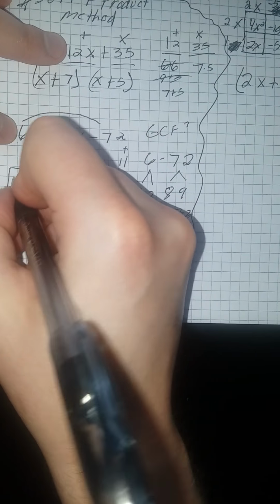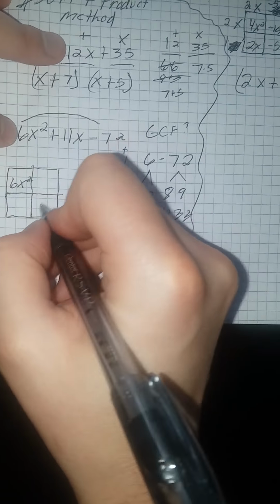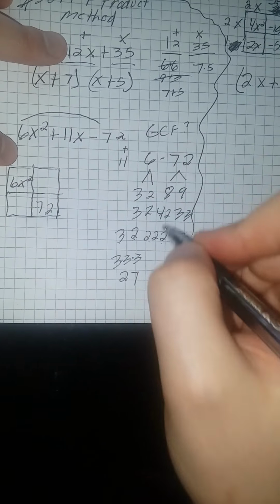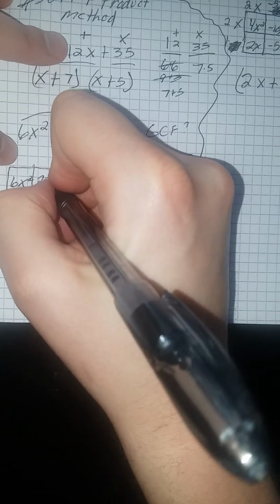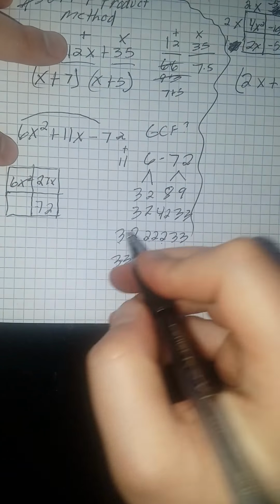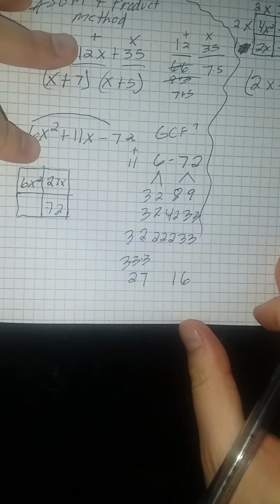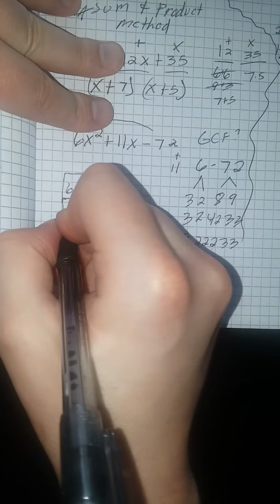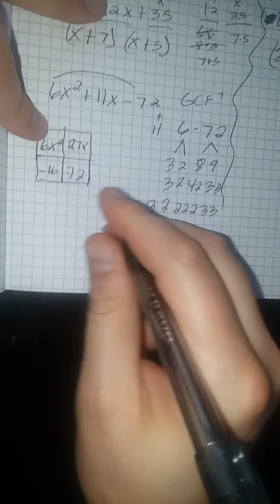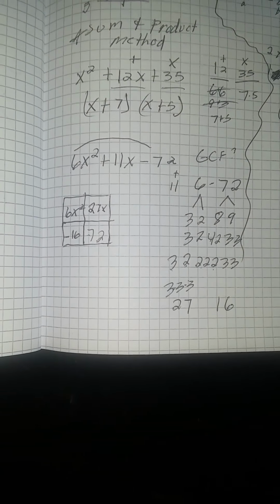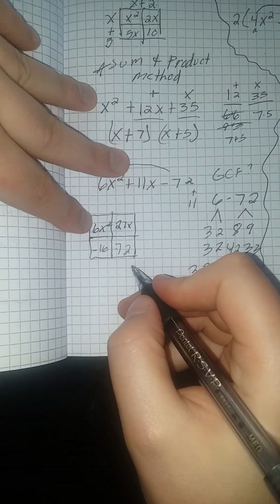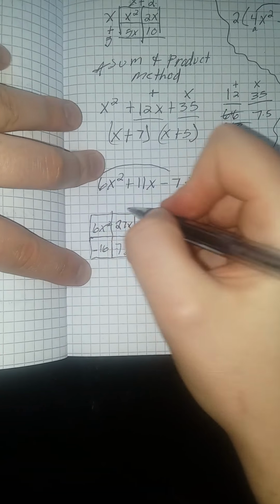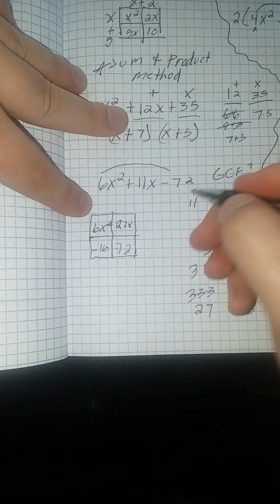Okay, so we have our A value in here, our C value in here, and our two values that combine to make our middle term: a positive 27 and a negative 16. Whoops, crash. All right, so reverse Sudoku.